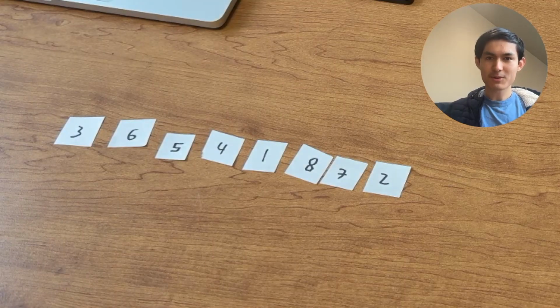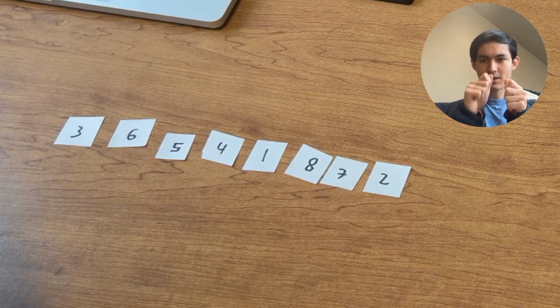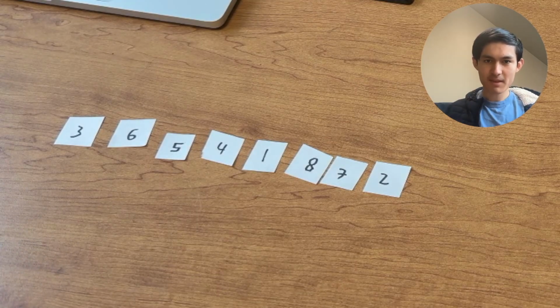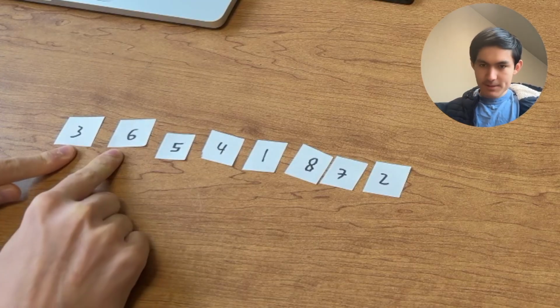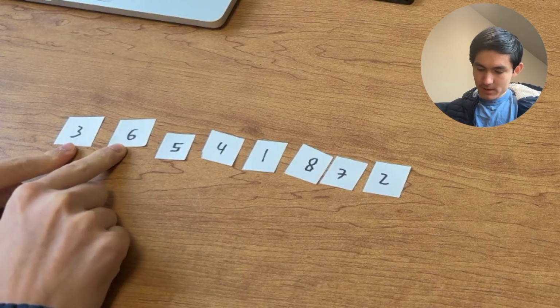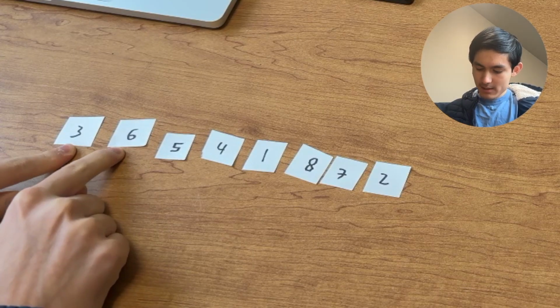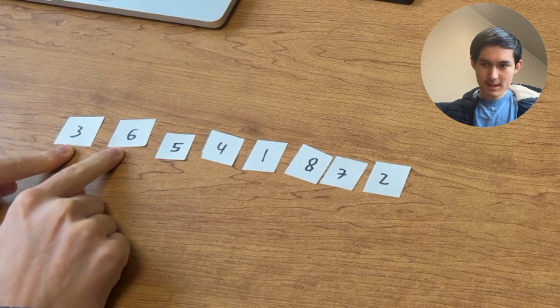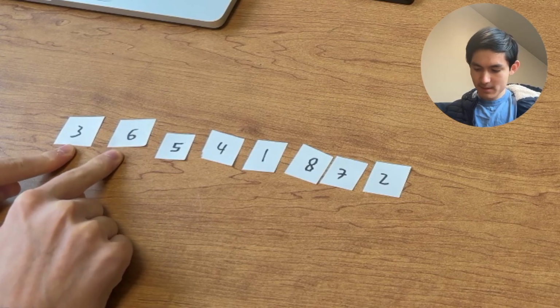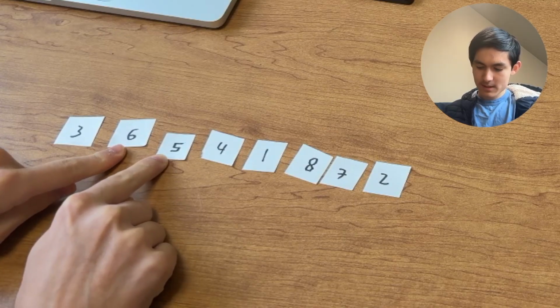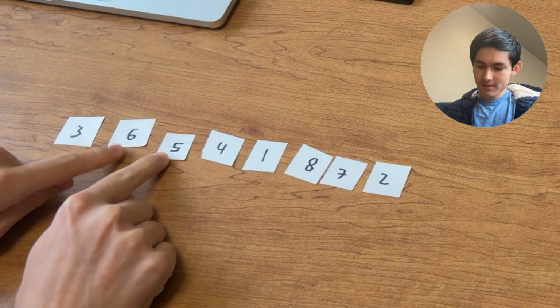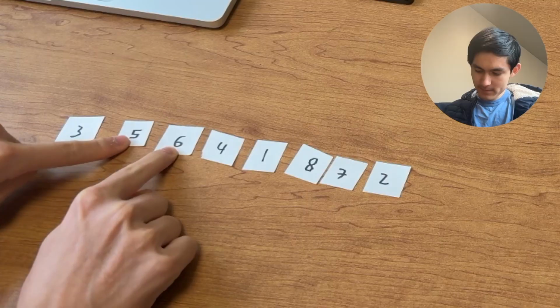Let's talk about BubbleSort. BubbleSort sorts a list by repeatedly comparing two adjacent items and swapping them. So with this example, first it will compare these two items and ask, is 3 less than 6? Yes, so we don't have to swap them. All right, then it's going to go to the next pair. Is 6 less than 5? No. All right, so we should swap it.